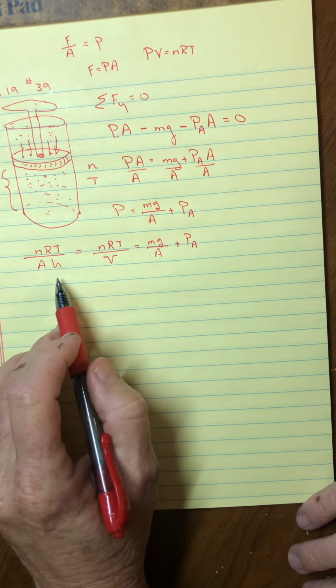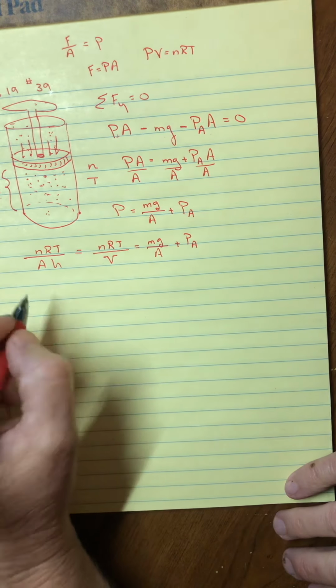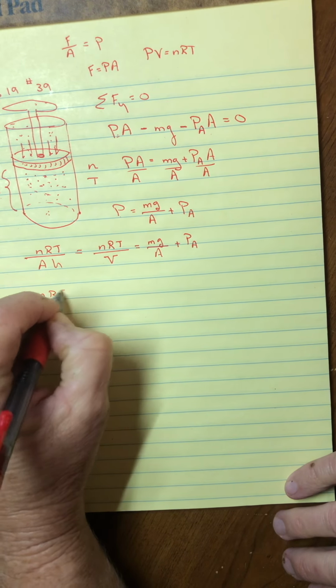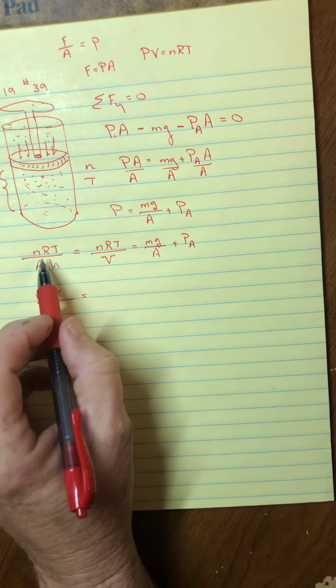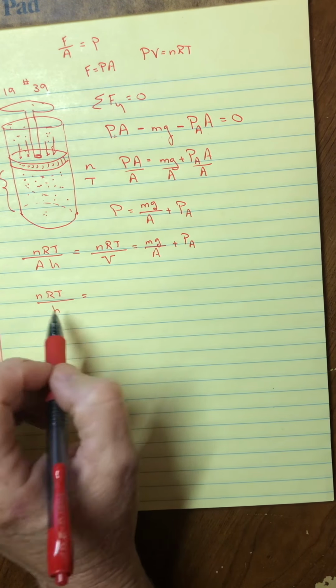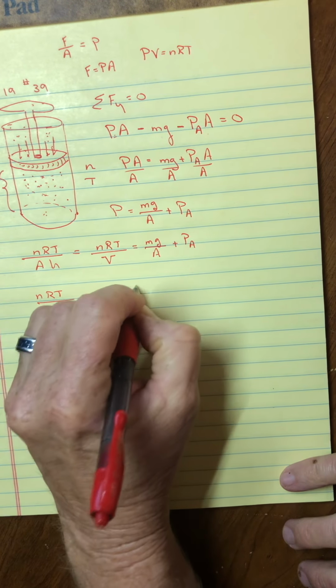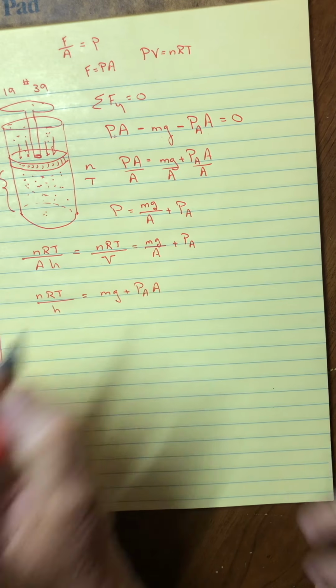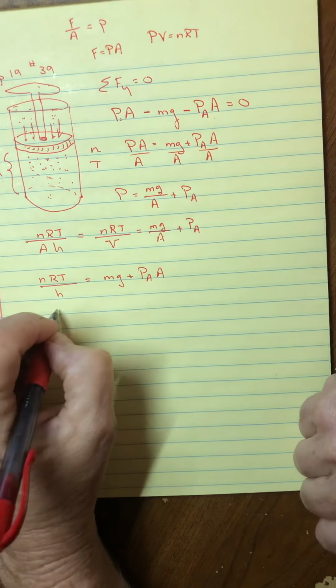Now, if I tried to get H by itself, I might multiply through first by, let me say this right, by area A. So this would be mg, and this would be plus atmospheric pressure times A. Then I would take the reciprocal of both sides.